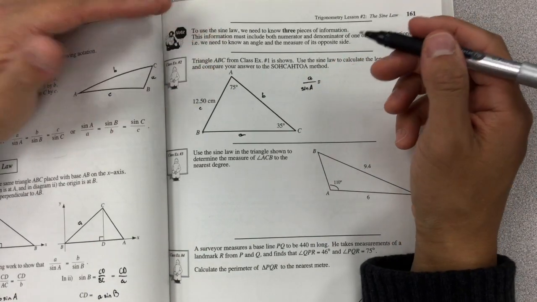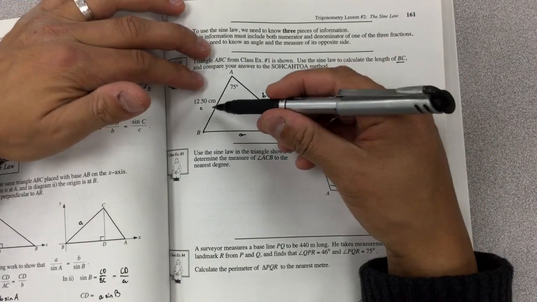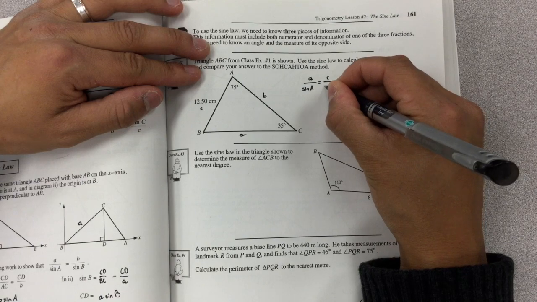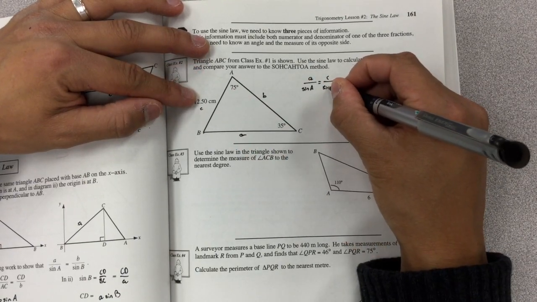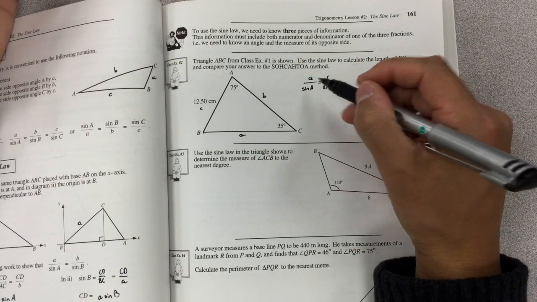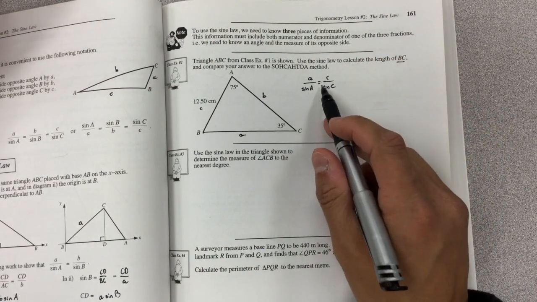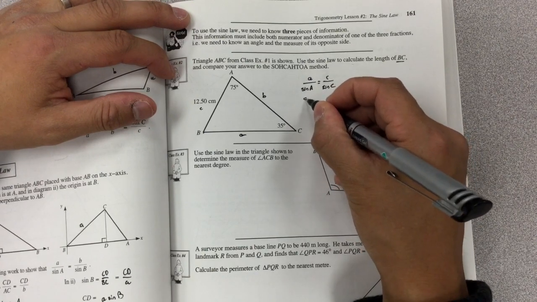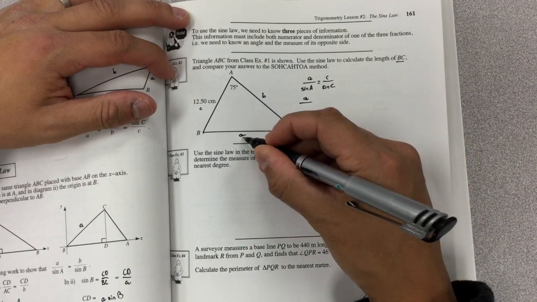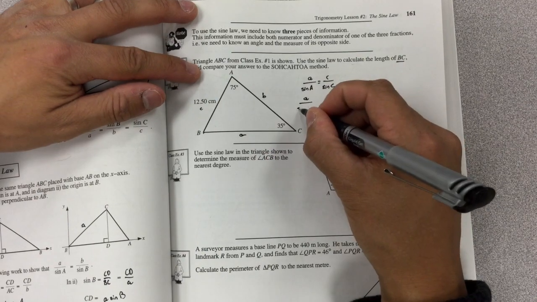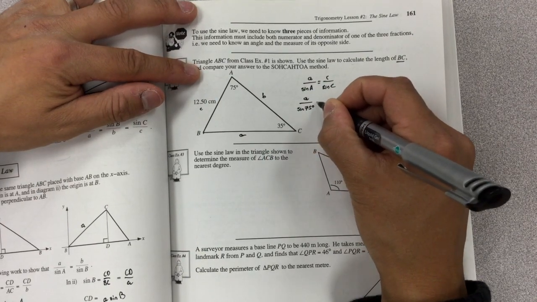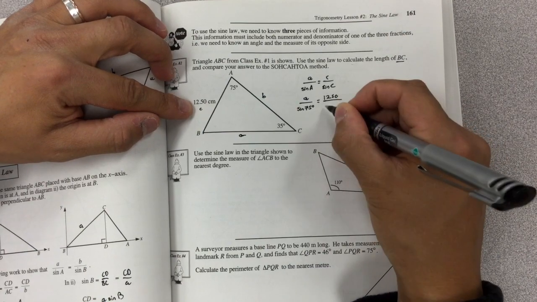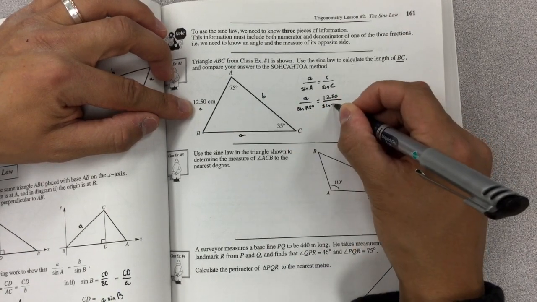And that equals the ratio of one of my knowns, and one of my knowns is sine C and side C. So that would give me the statement A over sine A is equal to C over sine of C. Now I fill in my knowns. I don't know what A is, but I do know sine A is sine 75 degrees, and I know C is 12.50, and sine C is 35 degrees.